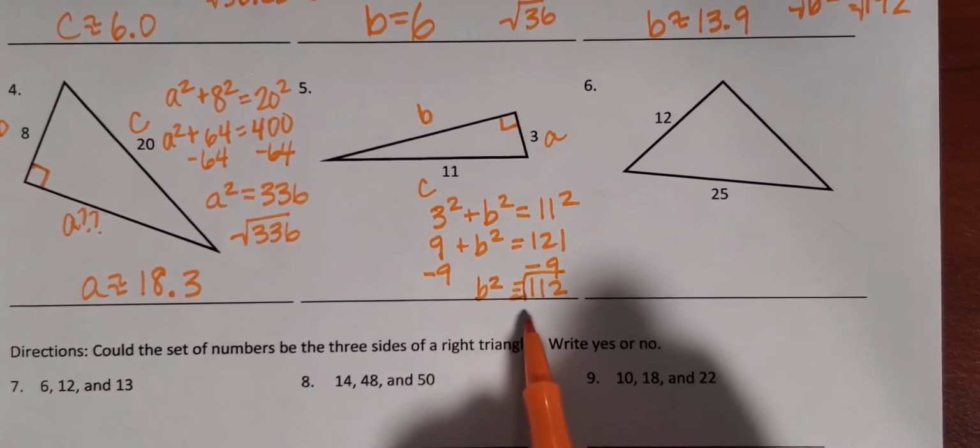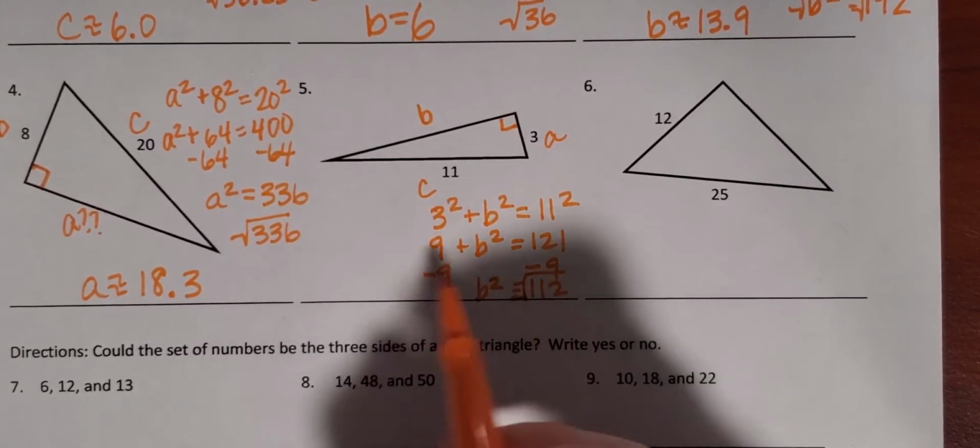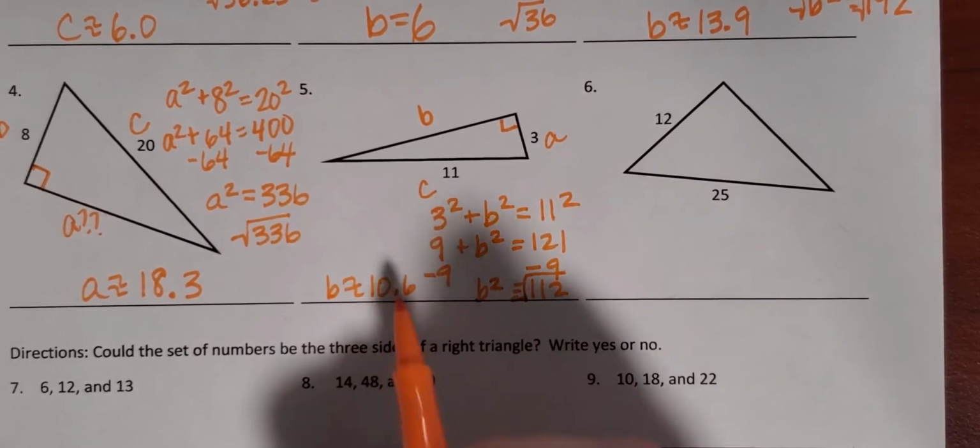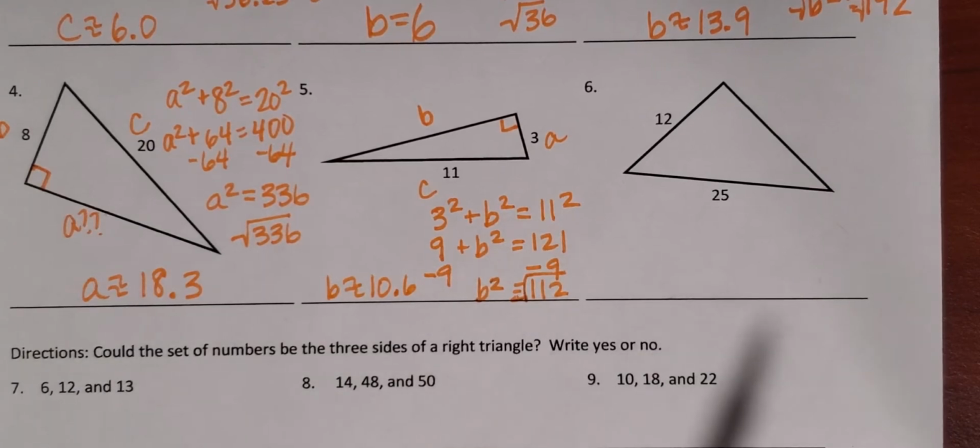So I'm going to square root my 112. So that is going to be about 10.6.